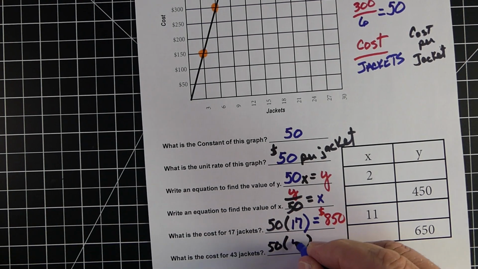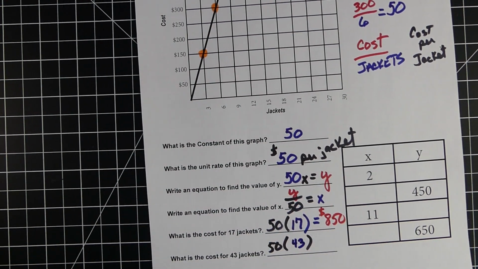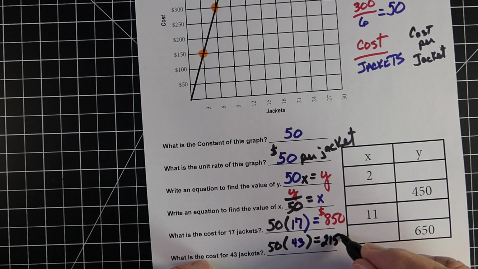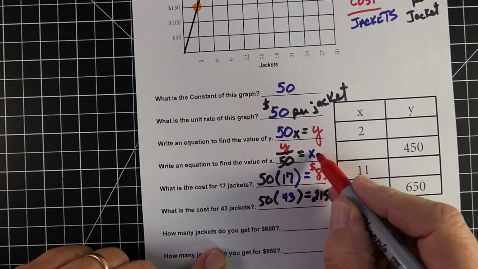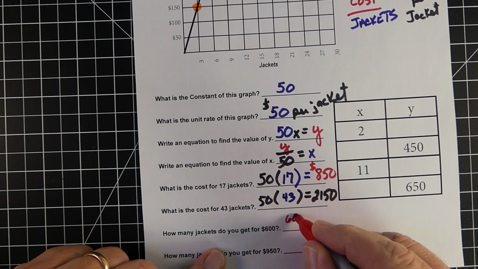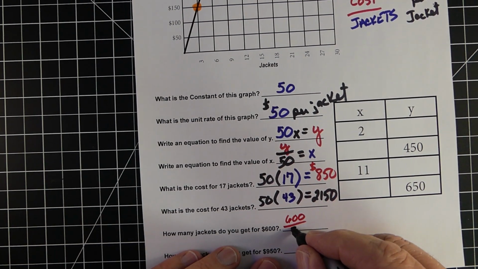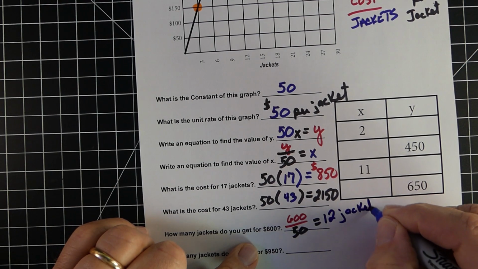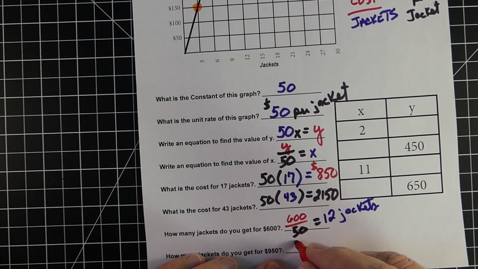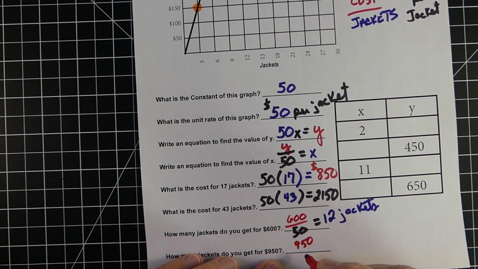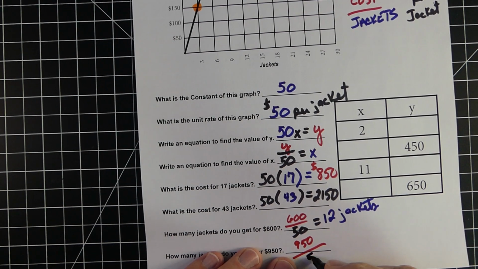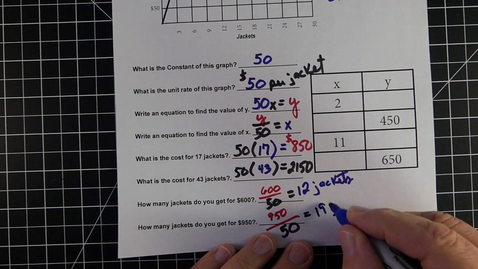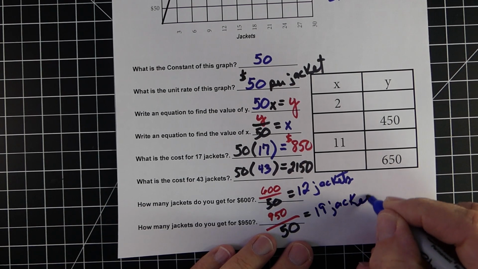The next one, we just take the 50 times 43, and that's going to give us our total of 2,150. Now, this one, we're using our equation to find x. So we take our y, divided by that constant again, 50, and we get 12, so it's 12 jackets. And on the next one, we're going to take $950, again divided by the constant. You keep seeing that 50 popping up over and over, and you find that would be 19 jackets.